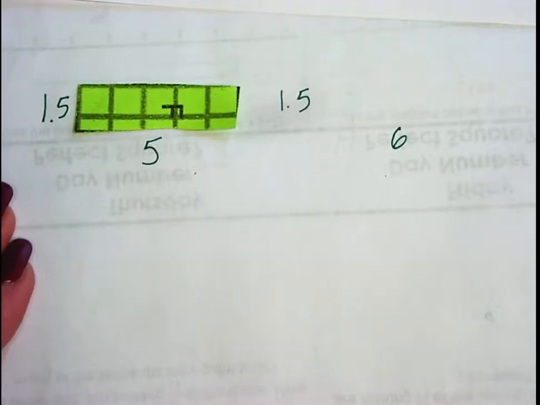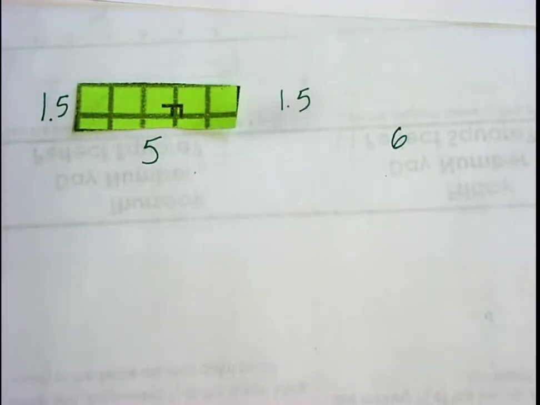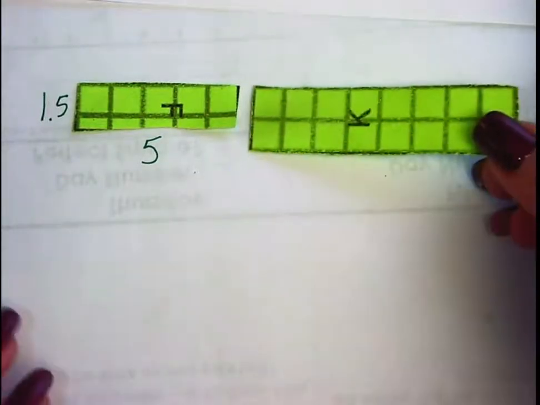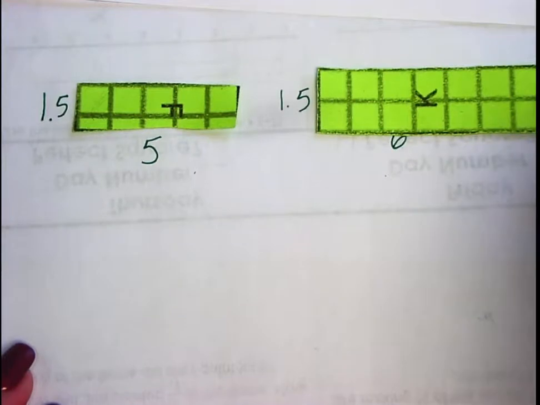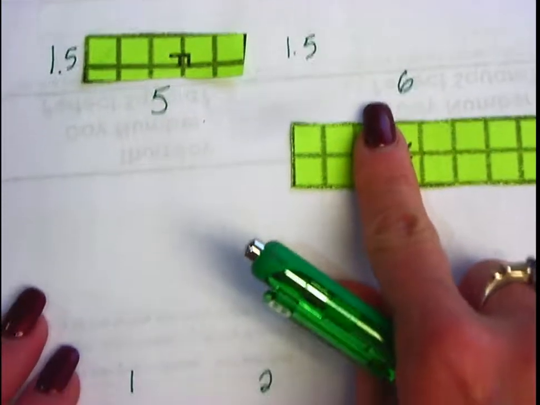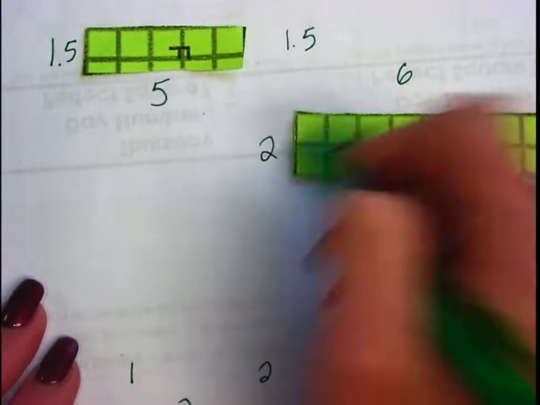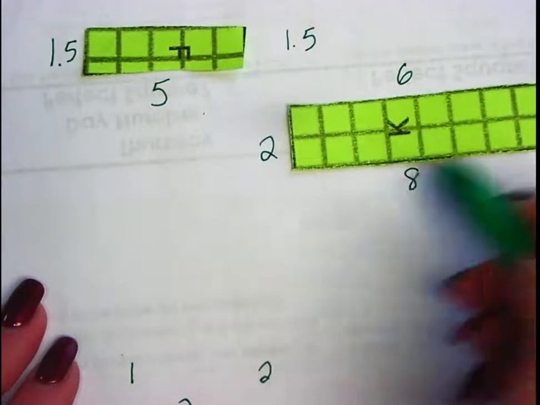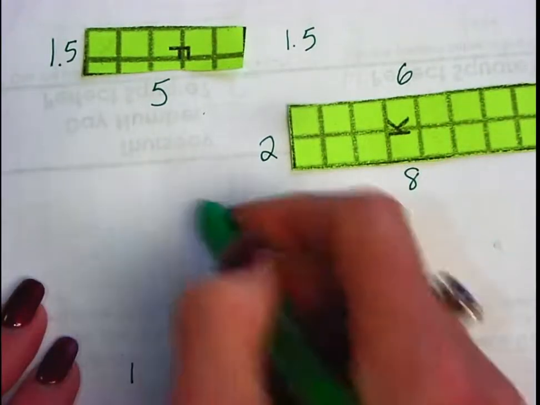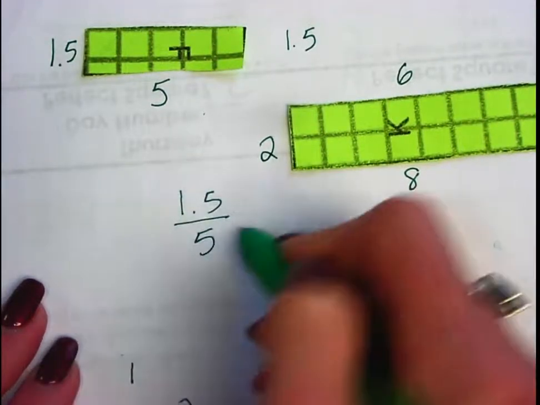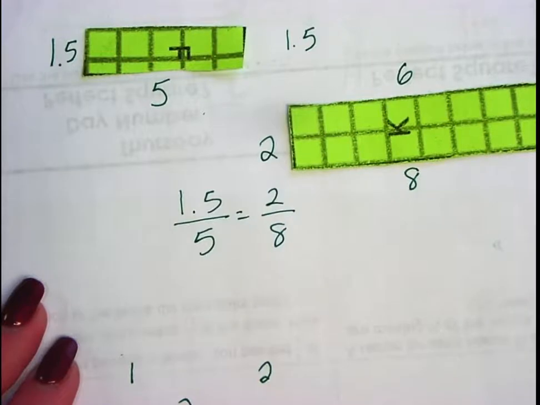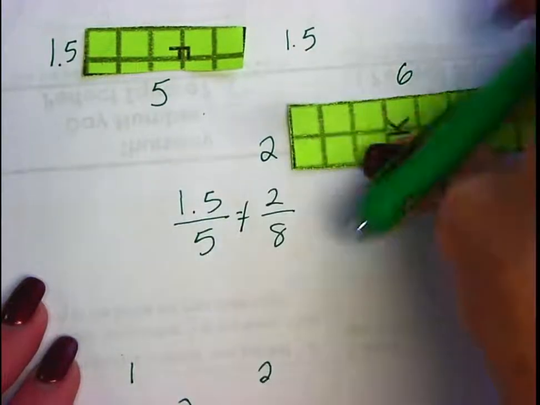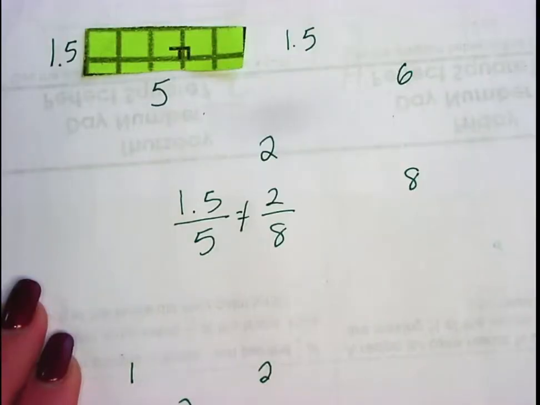Julia? K. Let's take a look at K. So K has a side length, I'm just going to move it down here. K has a side length of 2 and also a side length of 1, 2, 3, 4, 5, 6, 7, 8. So is the relationship between 1.5 to 5 equal to 2 over 8? That's not an equivalent relationship, so it's not K. All right, let's see if we can come up with the other one. Which one should go with it?